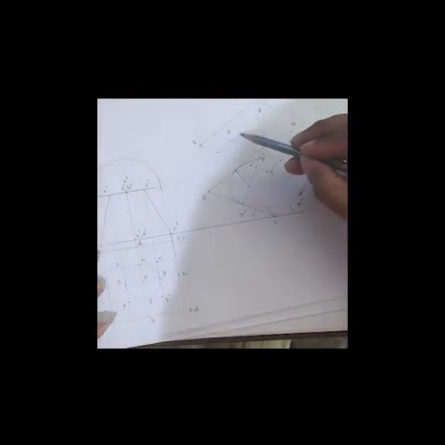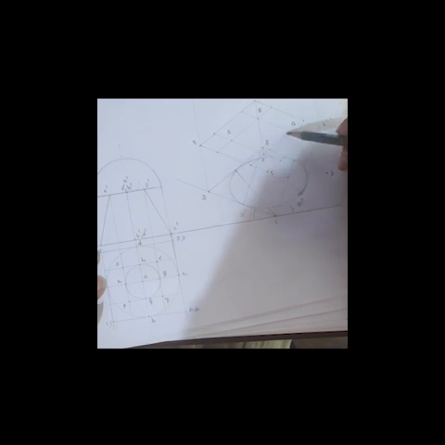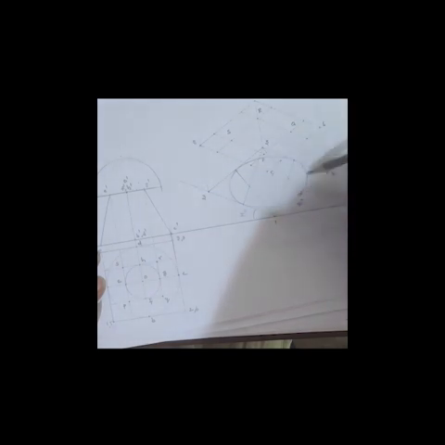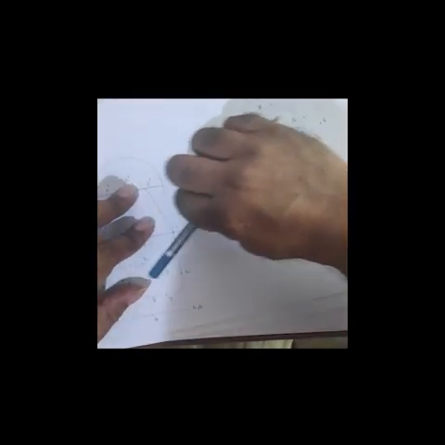Then we have to draw an ellipse inside this parallelogram P, Q, R and S, just similar to parallelogram 1, 2, 3 and 4. This is not 3, this is point 4.